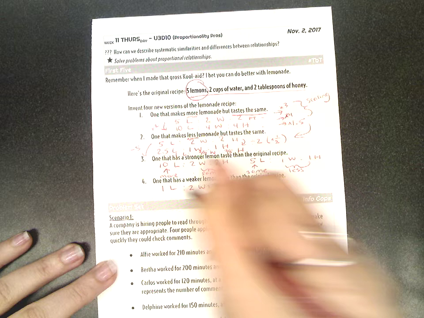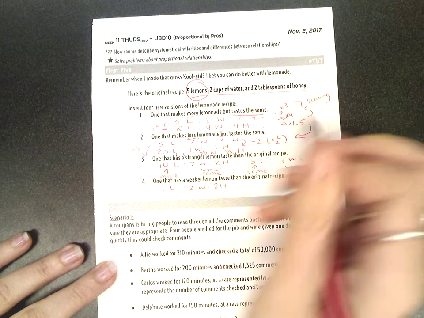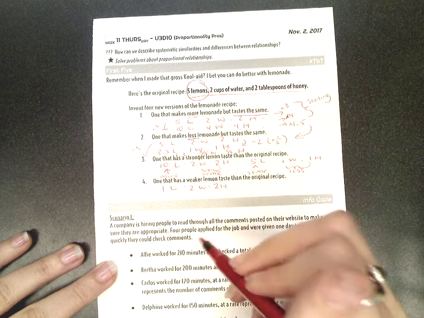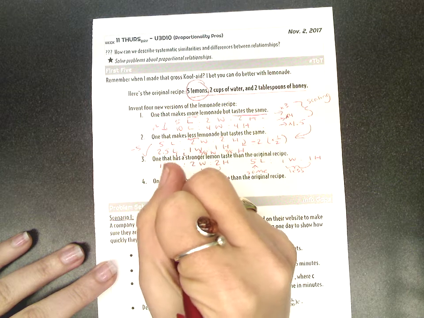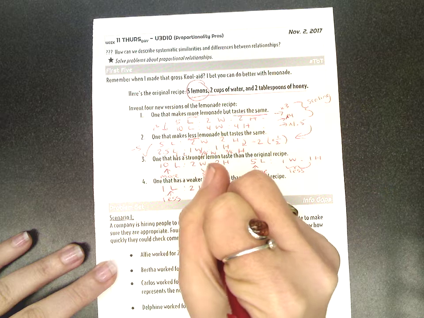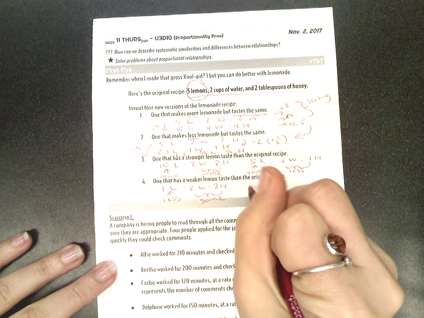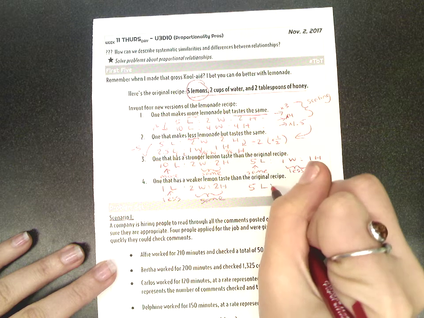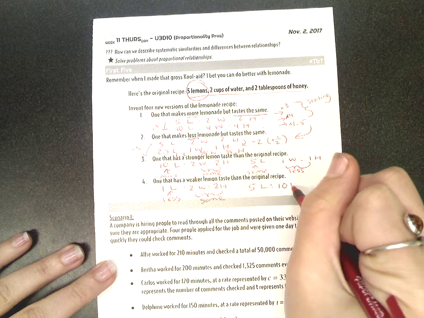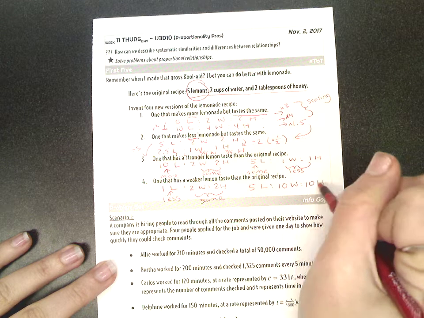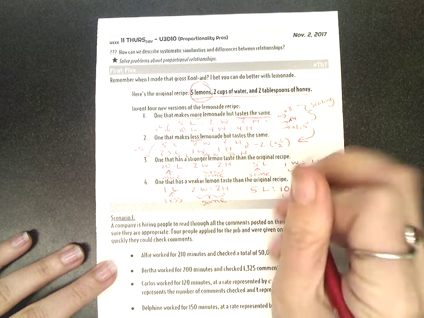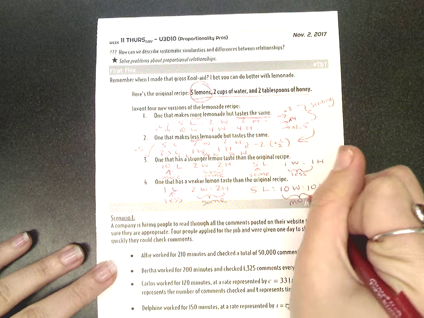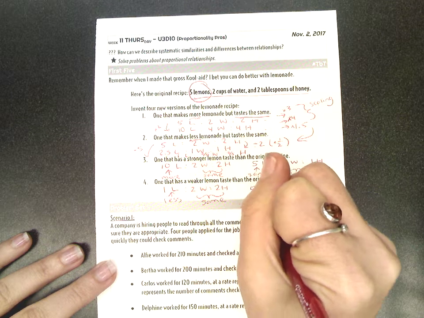Maybe I just use 1 lemon. Now it's way fewer lemons going in the same amount of water and honey. Or alternatively, I could say I'm going to do 5 lemons, but now I'm just going to use like 10 cups of water and 10 cups of honey. So much more liquid that now my same number of lemons are going to be diluted.